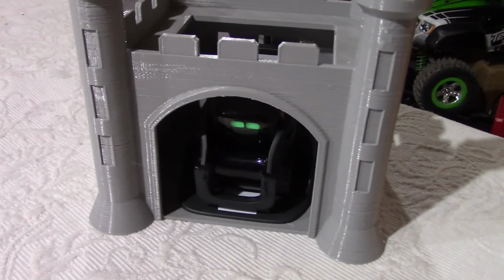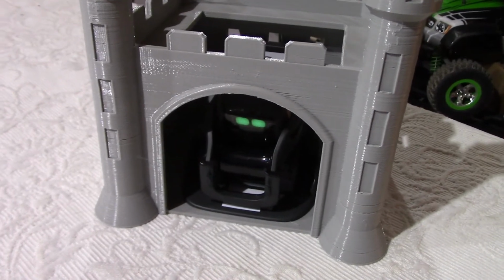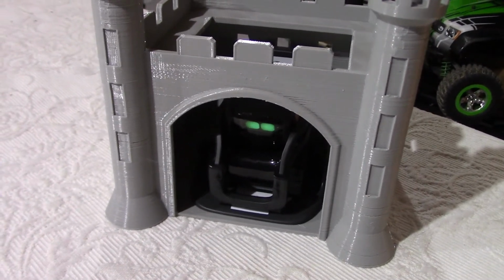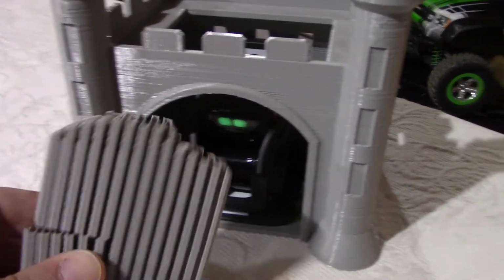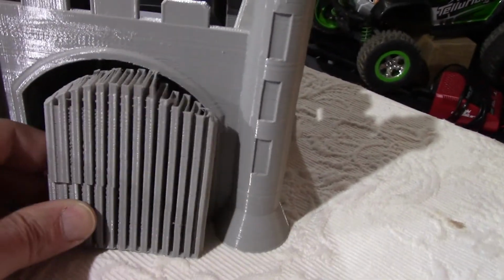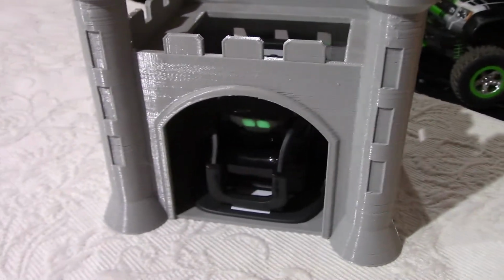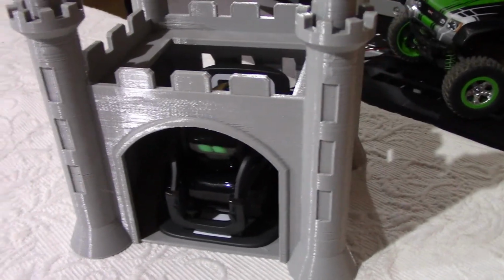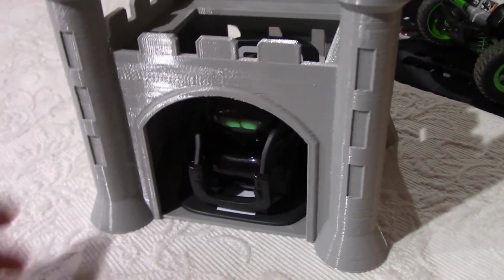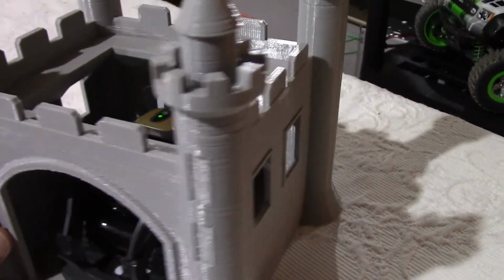So this is the front door. I tried to design the castle without support, and this is an example of a support here. This was printed to support the top of the door. I tried to avoid support because they add time. They also add plastic, so it costs more plastic, but I could not avoid support for everything.